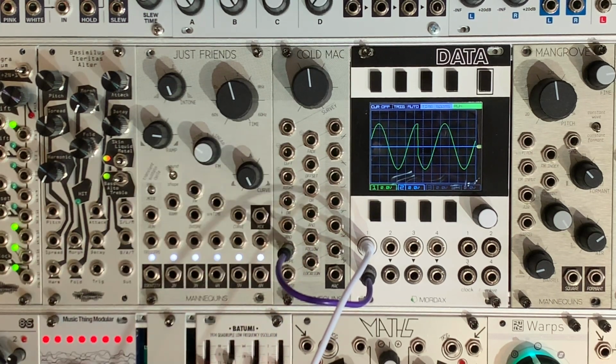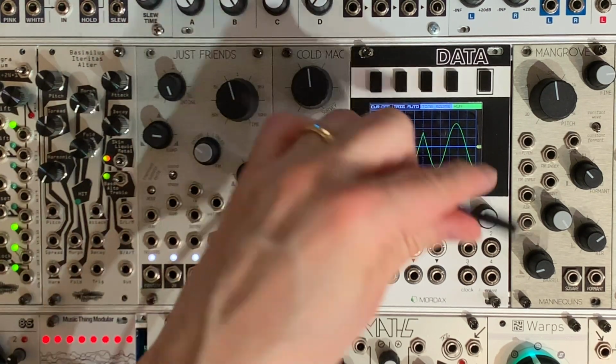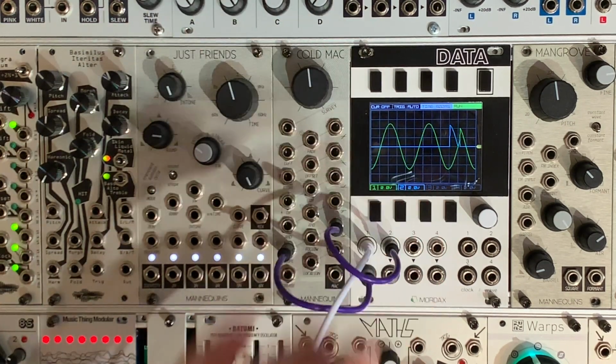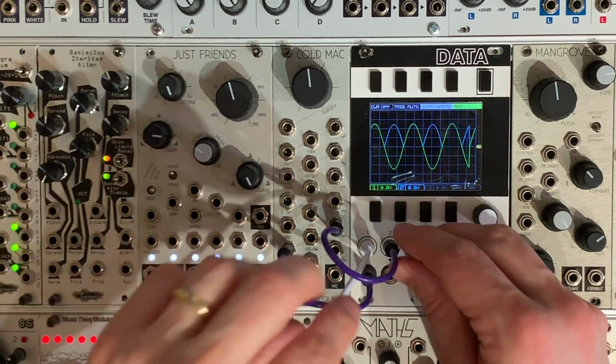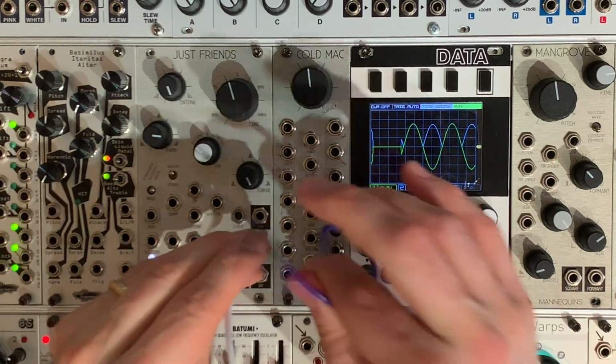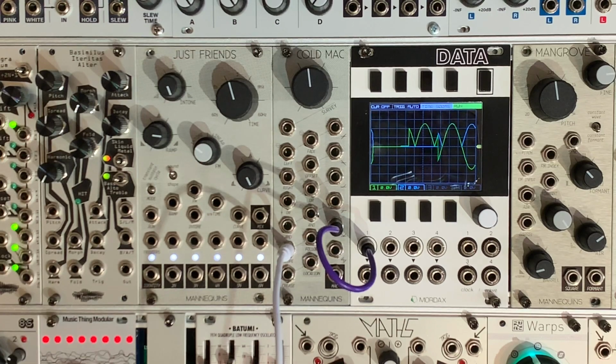Now, all that the slope circuit is, is a full wave rectifier. So when I take the output of this into the scope, we're going to see that we still have our sine wave, but all of the negative voltage has been inverted into the positive voltage domain. If we simplify what we're looking at here, this is the full wave rectification of our sine wave.